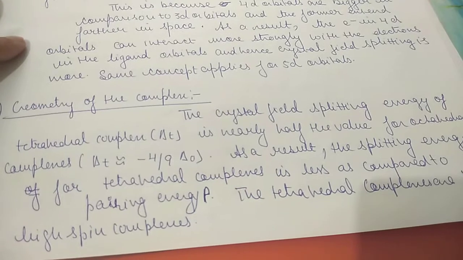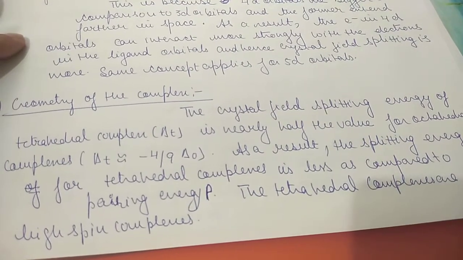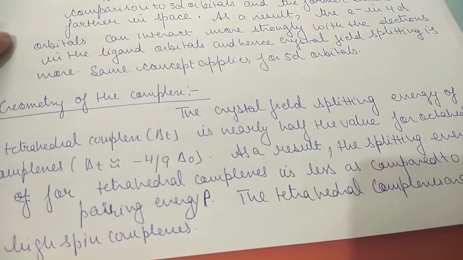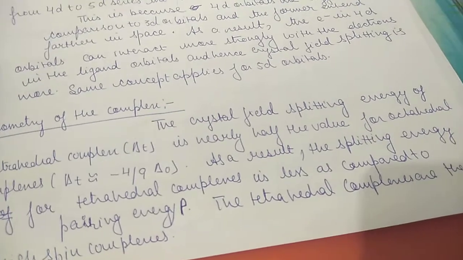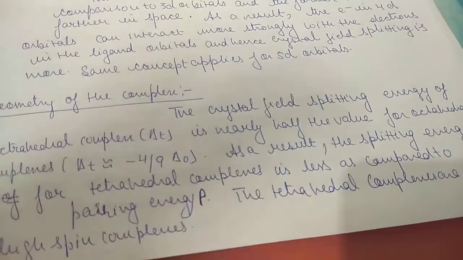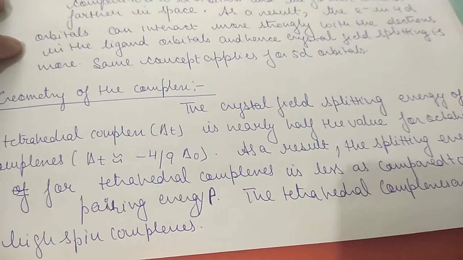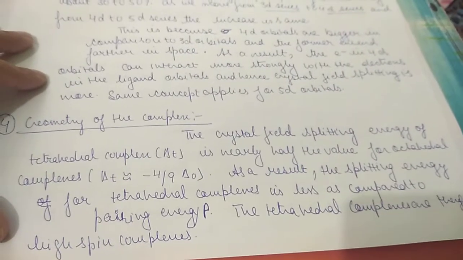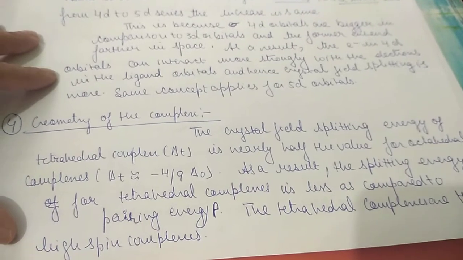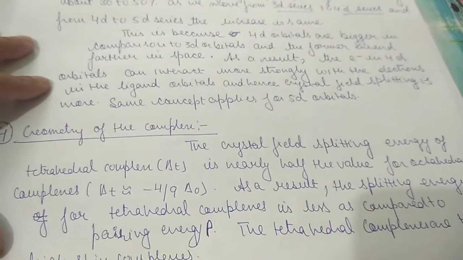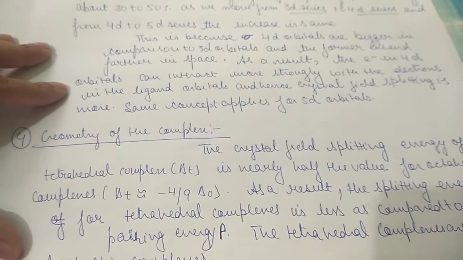Then the geometry of the complex. The crystal field splitting energy of a tetrahedral complex is nearly half the value of an octahedral complex. This we have done: delta T is 4/9 of delta O. As a result, the splitting energy for a tetrahedral complex is less as compared to the pairing energy, and tetrahedral complexes are therefore high spin complexes. So the crystal field splitting energy also depends upon the geometry. In tetrahedral complexes it is less as compared to octahedral complexes.